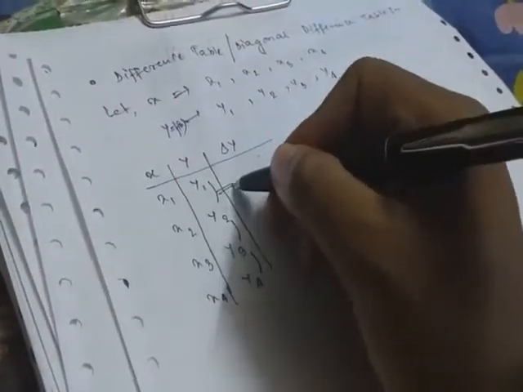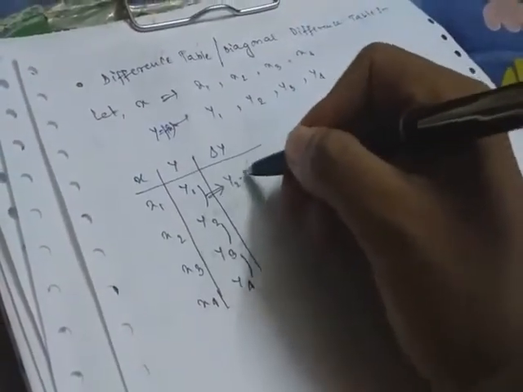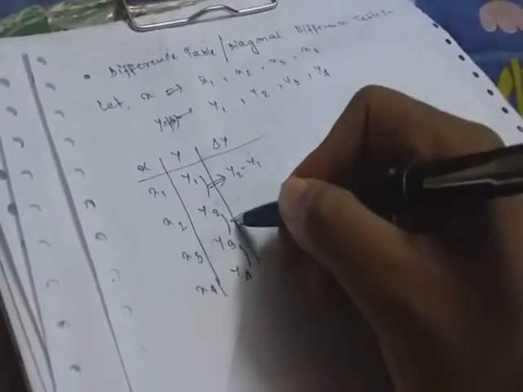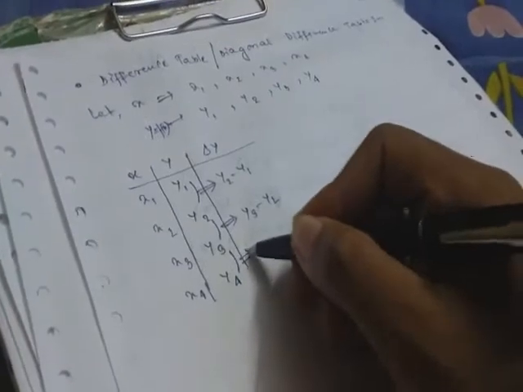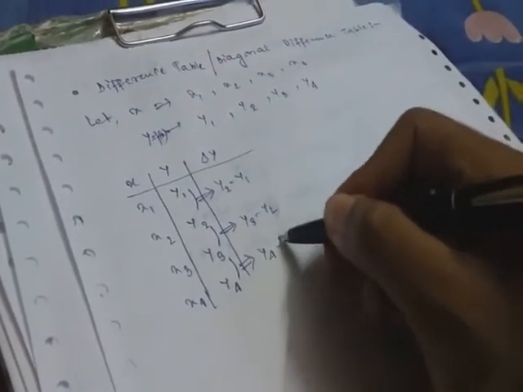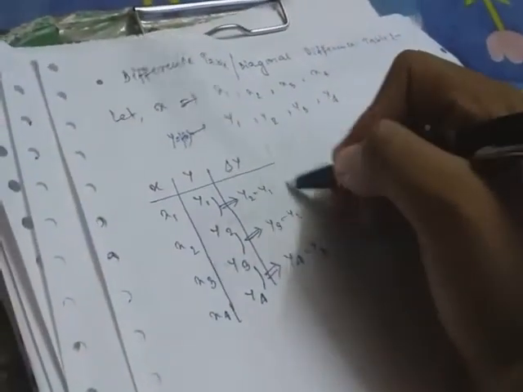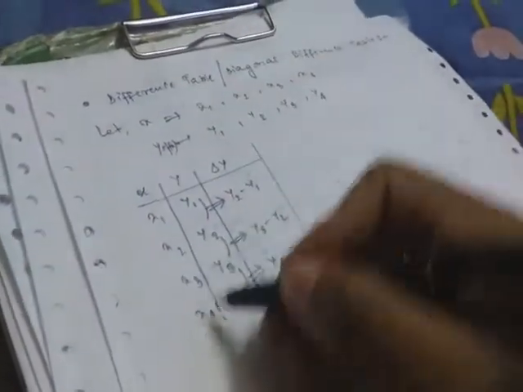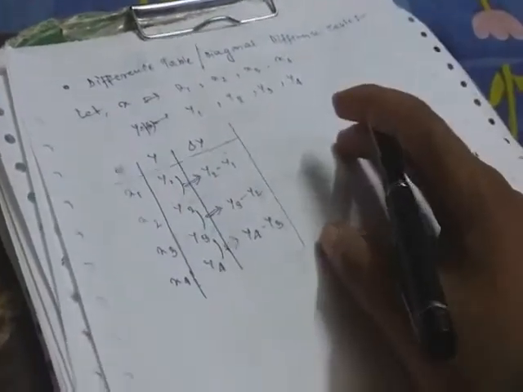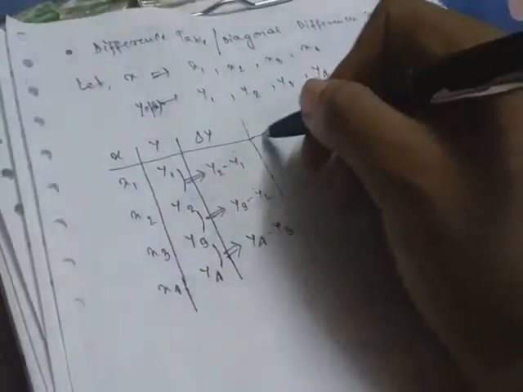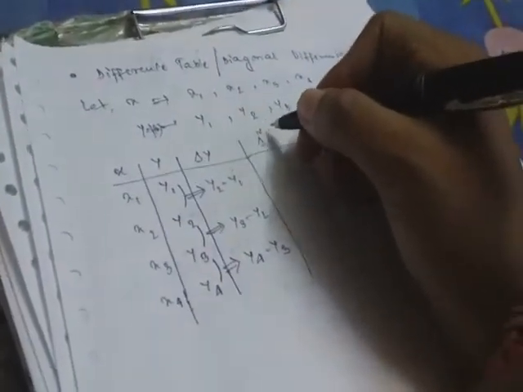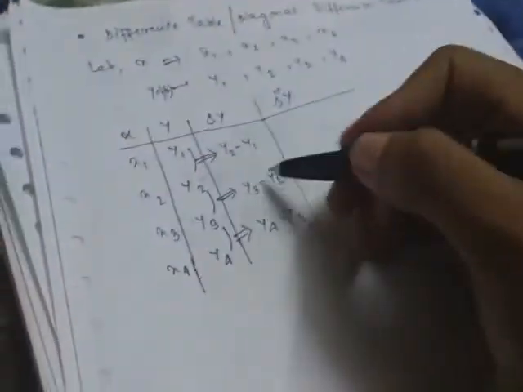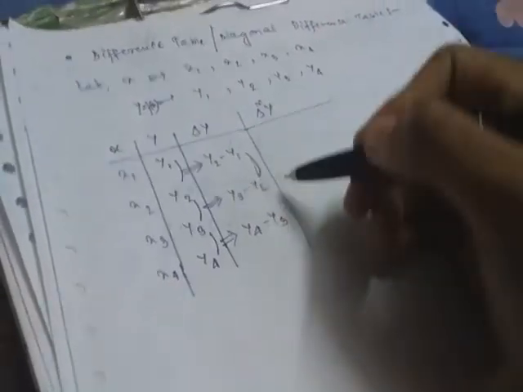So y2 minus y1, y3 minus y2, y4 minus y3. So these are the first order differences from the given set we can conclude. Now the second order will be nothing but subtracting these two and these two.